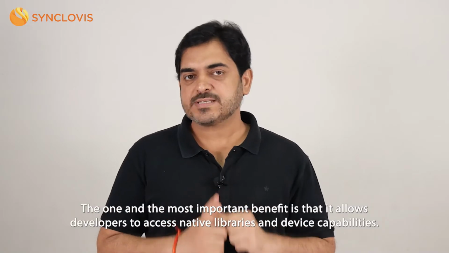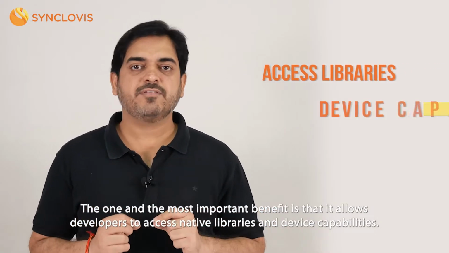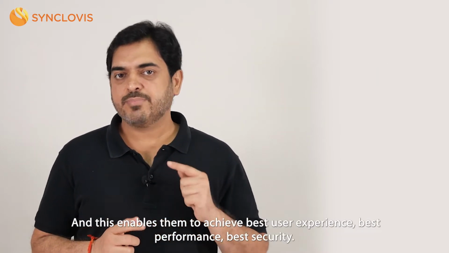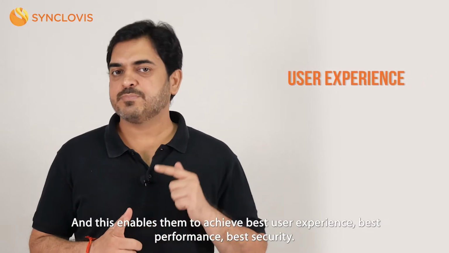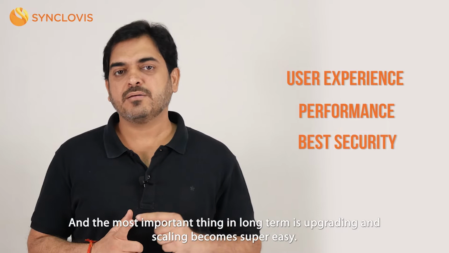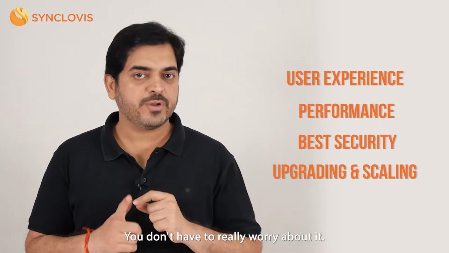The one and the most important benefit is that it allows developers to access native libraries and device capabilities. And this enables them to achieve the best user experience, best performance, best security. And the most important thing in the long term is upgrading and scaling becomes super easy. You don't have to really worry about it.